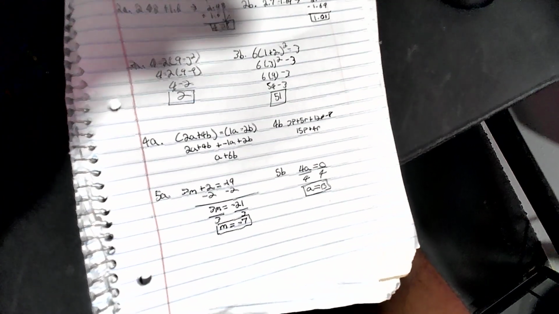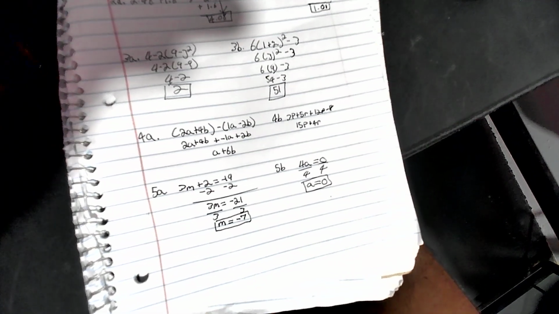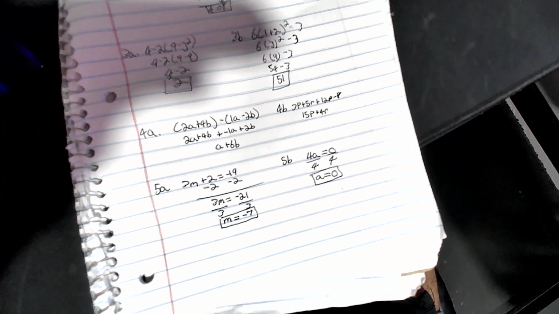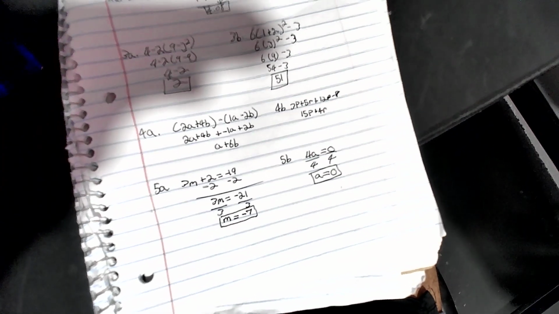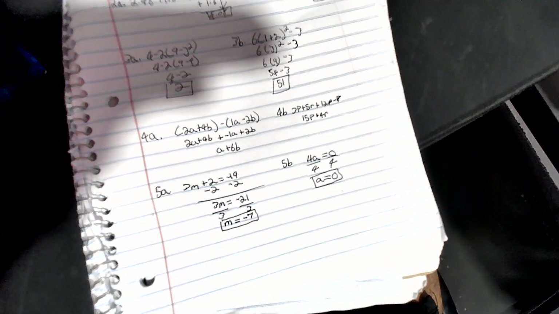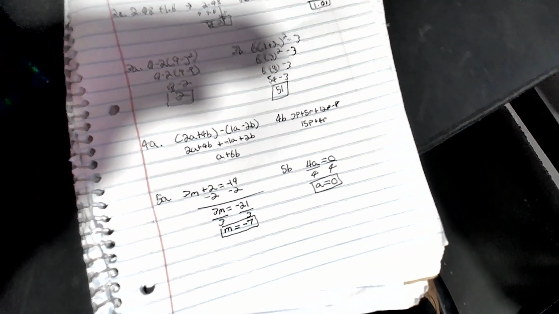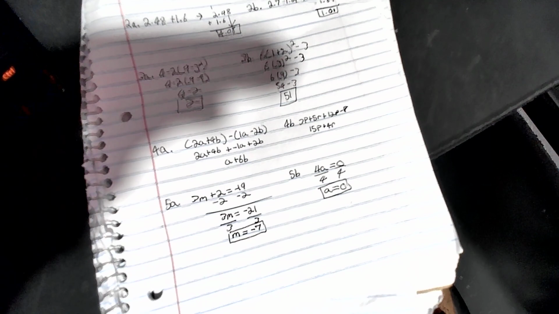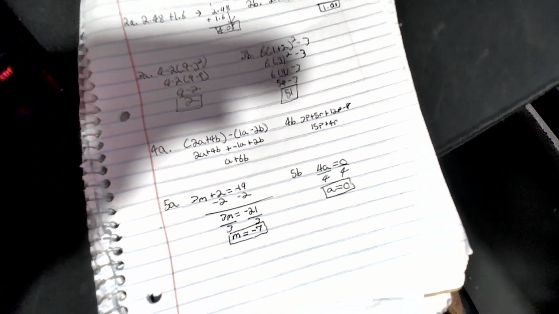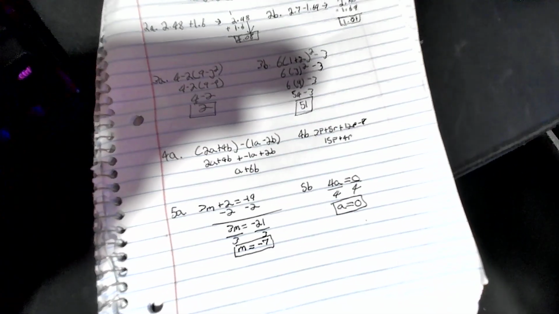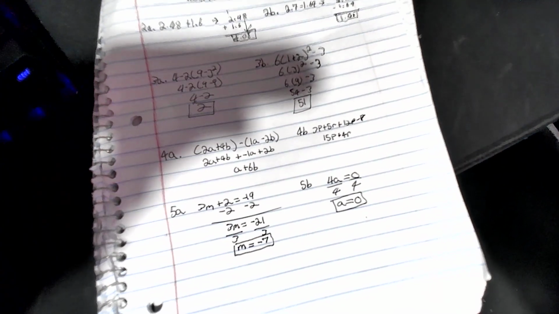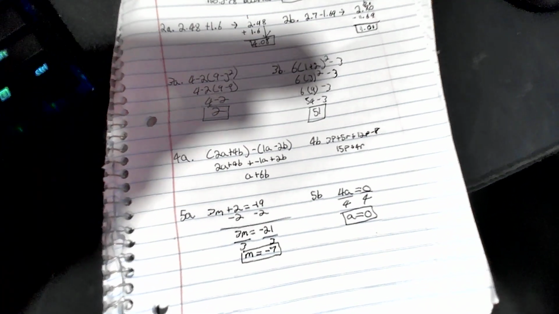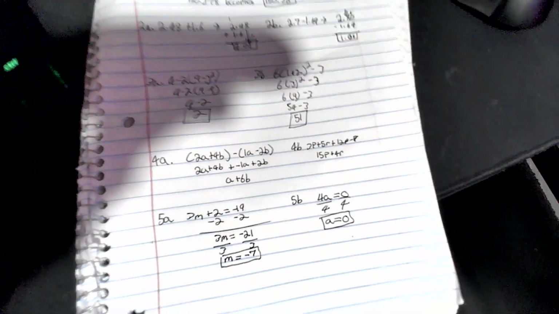For the next set of problems, we were tasked to simplify, so you're just going to put like terms together. The first one, you might see 2a plus 4b in parentheses minus 1a minus 2b, also in parentheses, as 2a plus 4b plus a negative 1a plus 2b. That is because we have to switch the signs on that second part of the problem because of the parentheses, and that would give us a as our remaining simplified part for a, and that would become 6b because we would add like terms.